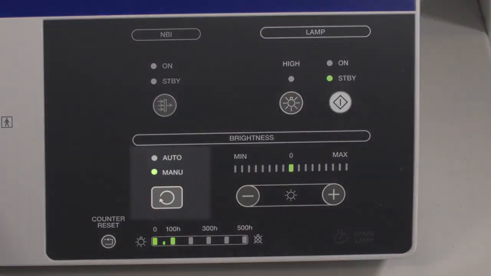If the light source is set to manual, then there will be no auto adjustment of the light according to the surgical site.